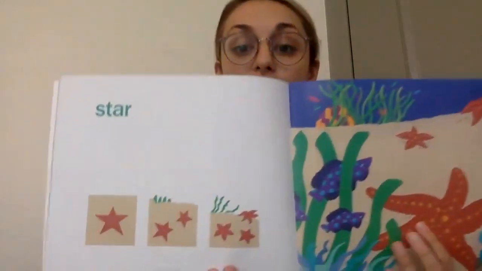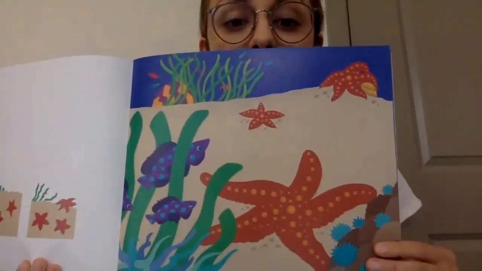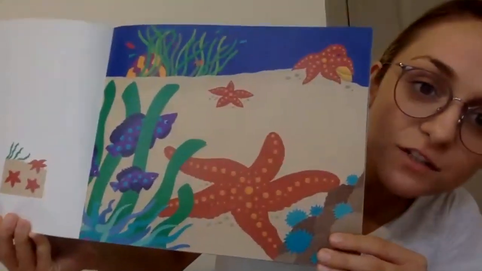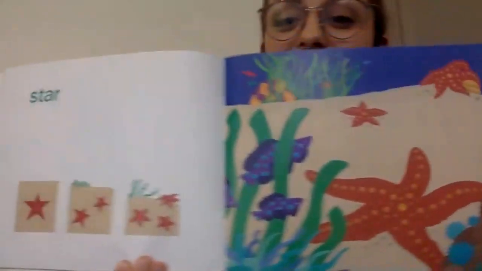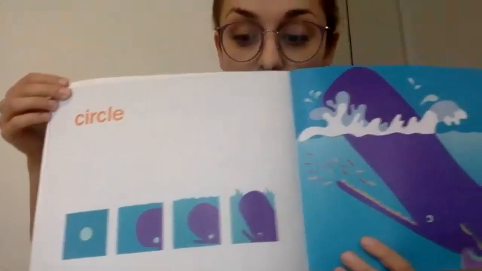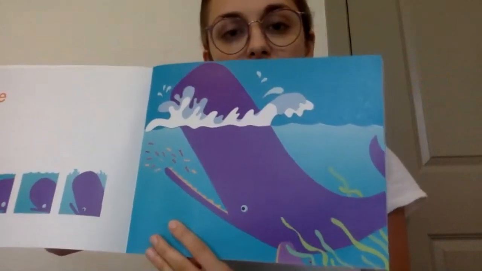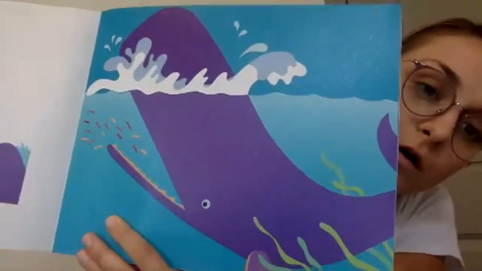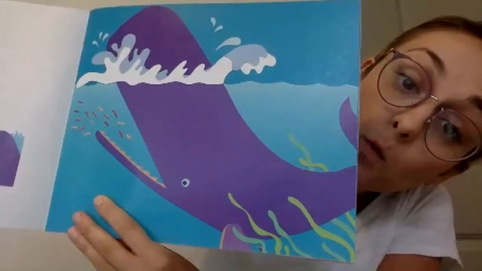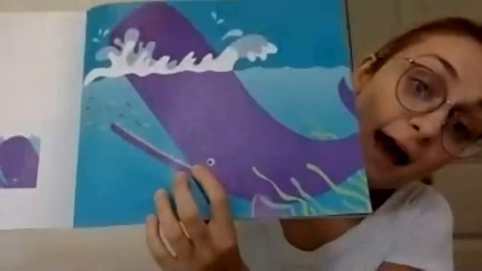This is a star. Can you guess what sea animal that is? Yep, that's a starfish. Great job. This sea animal was made from a circle. What animal do you think is made from this circle? Yep, it's a whale. This is called a sperm whale, and they used a circle to create its eye.